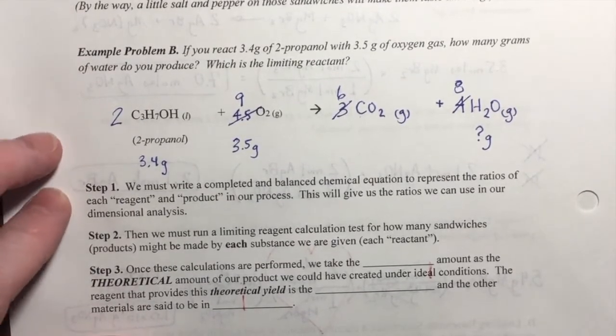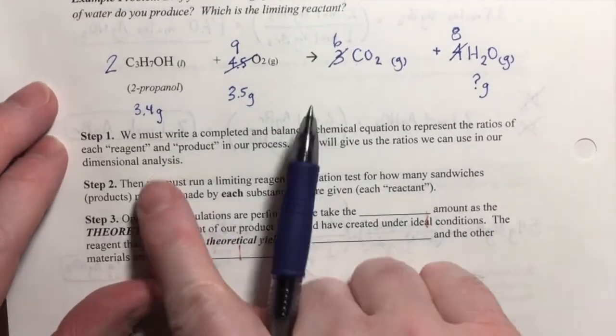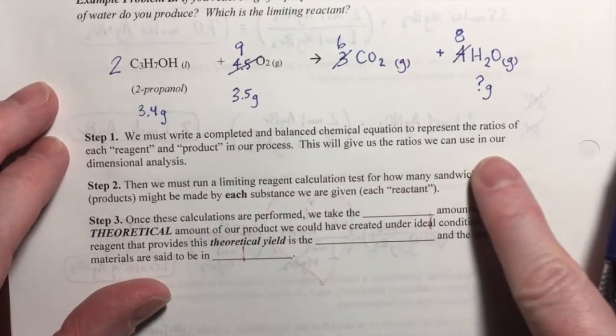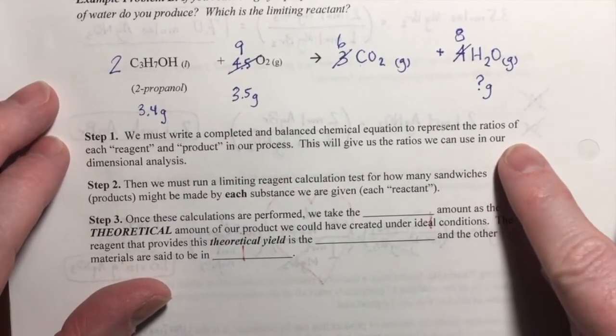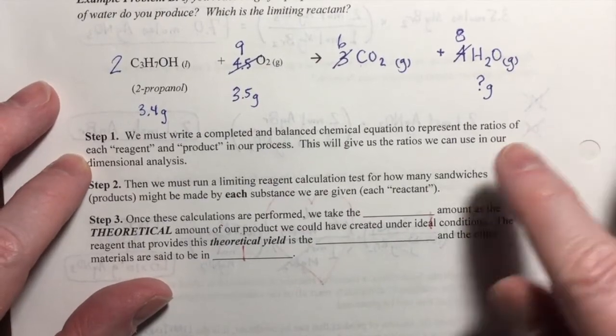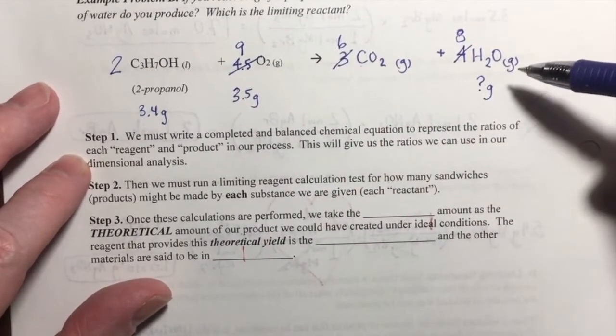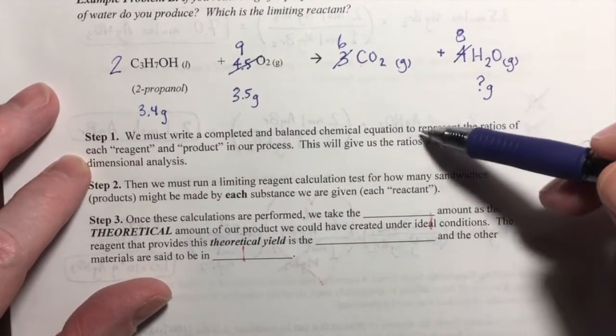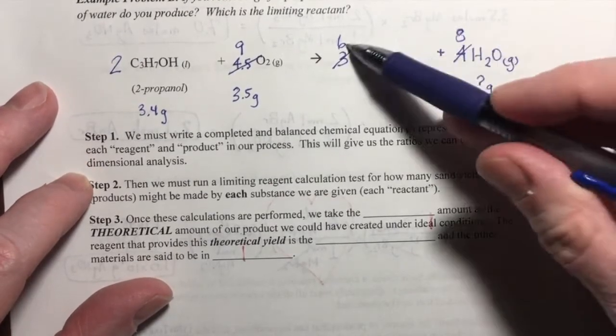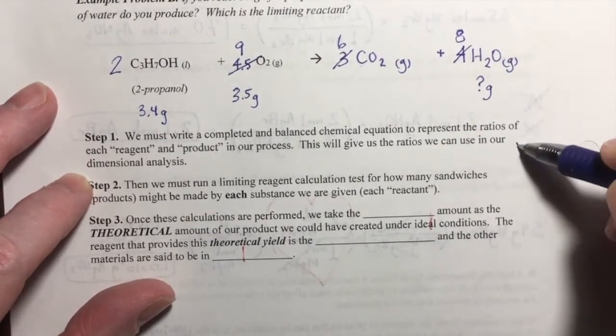So let's work through this together. Step 1, we must write a completed and balanced chemical reaction or equation to represent the ratios of each reagent and product. And this will give us the ratios we can then use in our dimensional analysis. So that's what we've done there. We've done step 1.